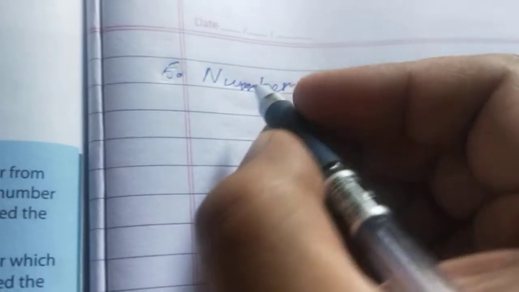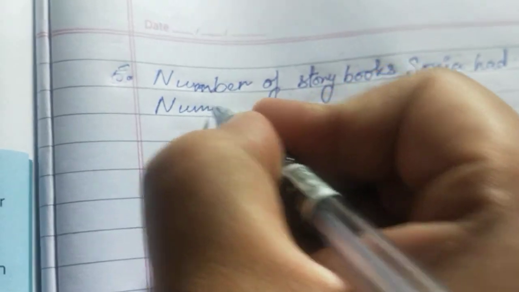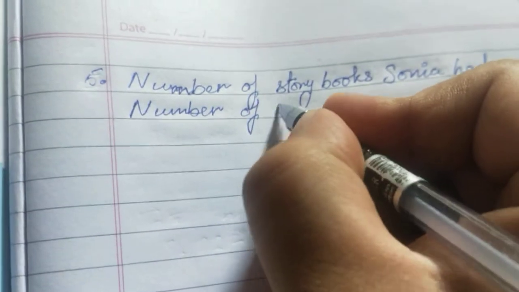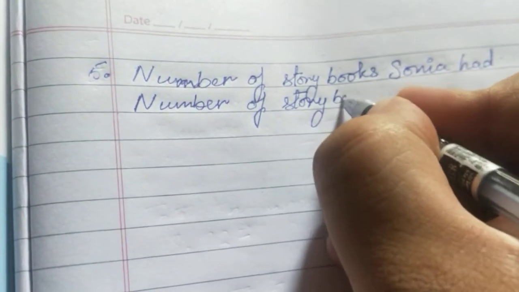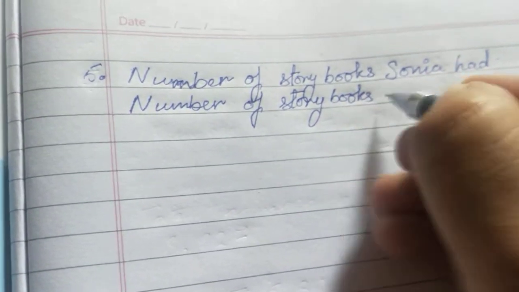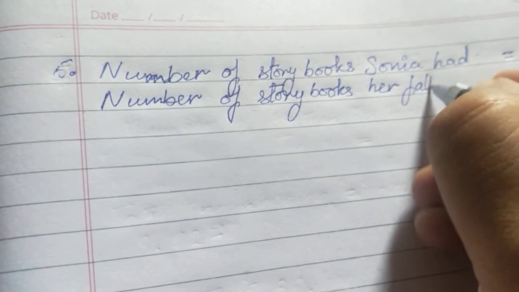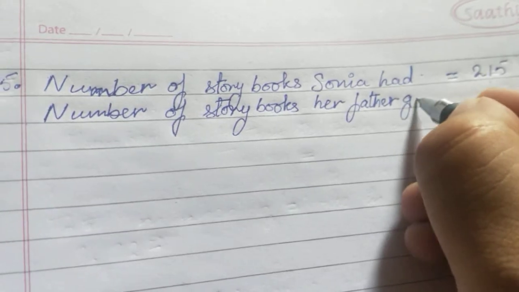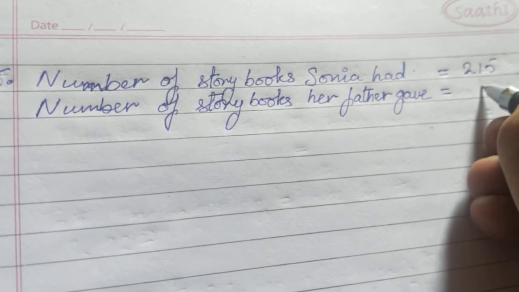Number of storybooks her father gave is equal to 12.